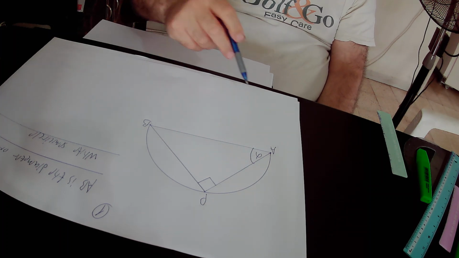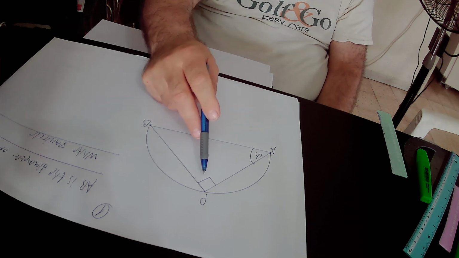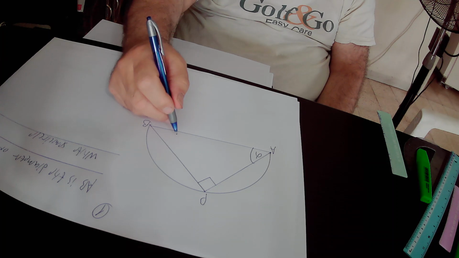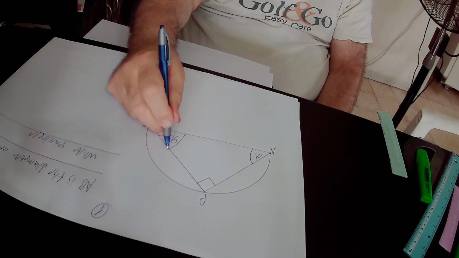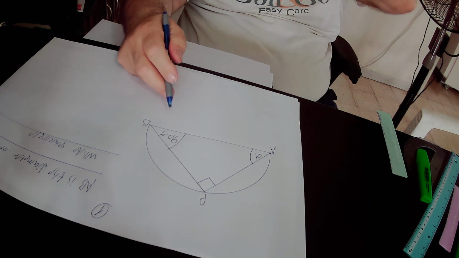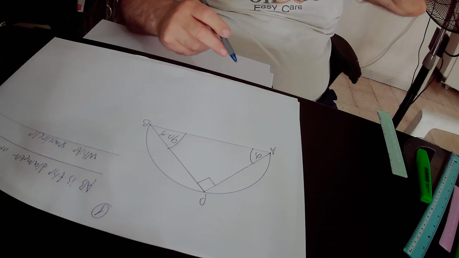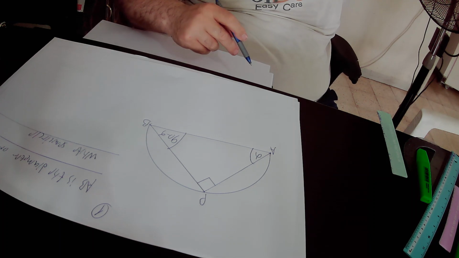So in this right triangle APB, this angle equals alpha, this angle equals 90 degrees. Therefore, this third missing angle must be equal to 90 degrees minus alpha. Why? Because 90 degrees minus alpha plus alpha is 90 degrees, and 90 degrees plus 90 degrees is equal to 180 degrees. That is the sum of the angles in any triangle.